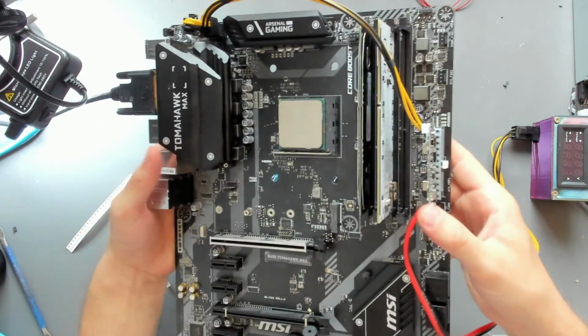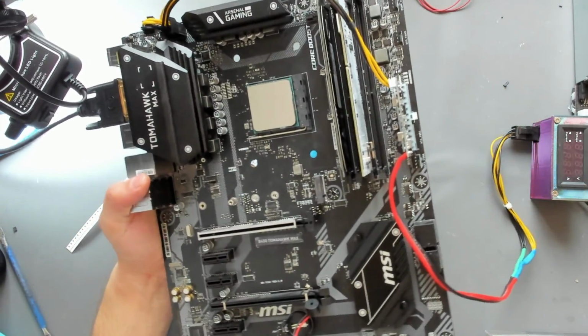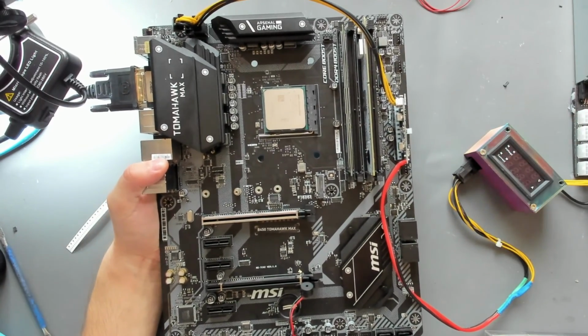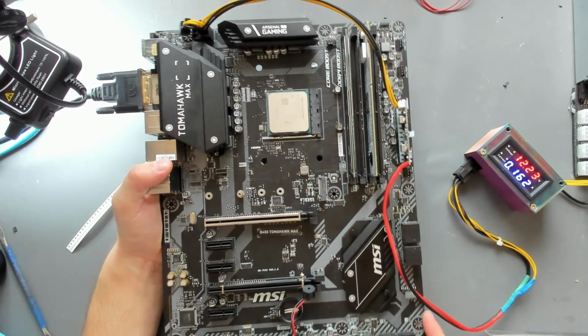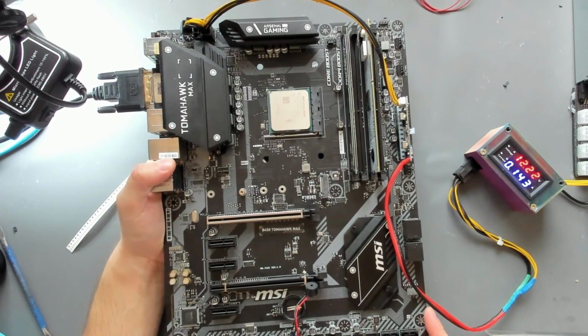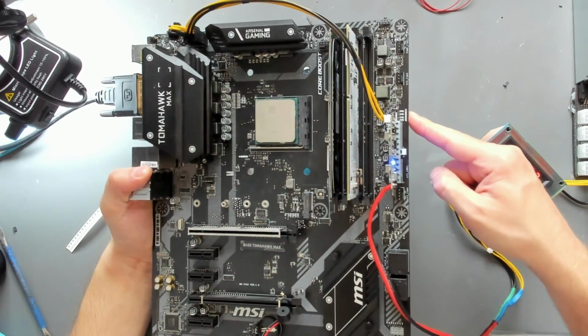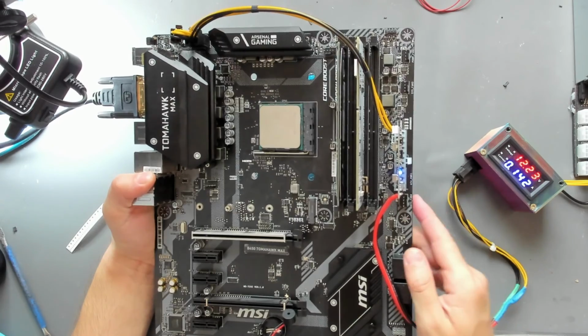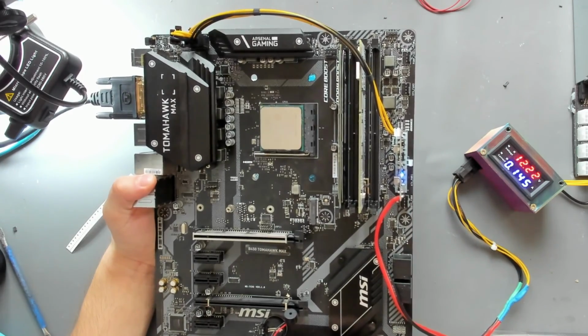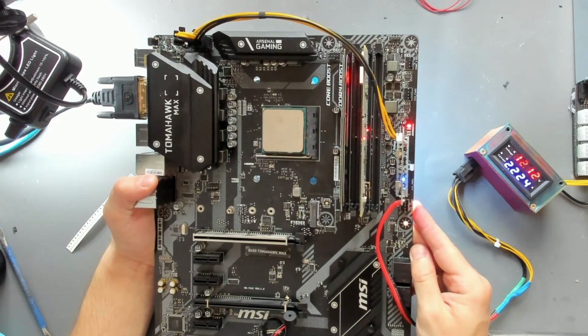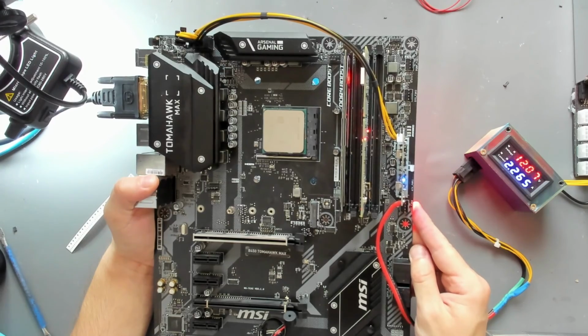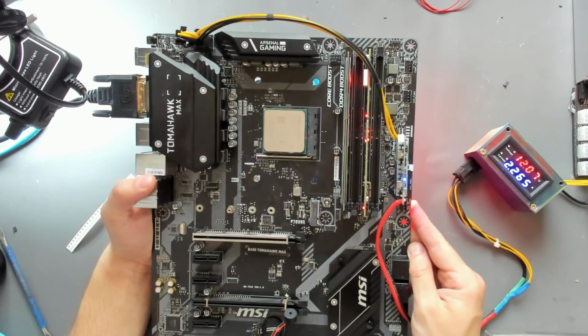So we currently have the 3000G connected. Let's turn on the power. And now we have more power consumption, 150 milliamps. That's a good sign. And let's have a look at these LEDs now. And power on. CPU. And CPU went off. That's a very good sign.